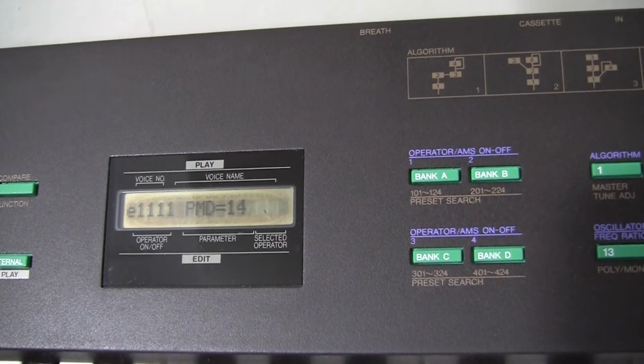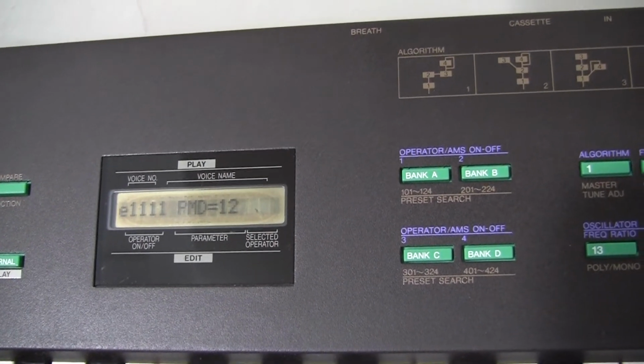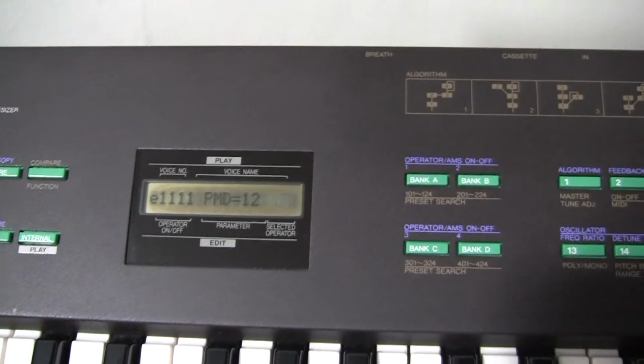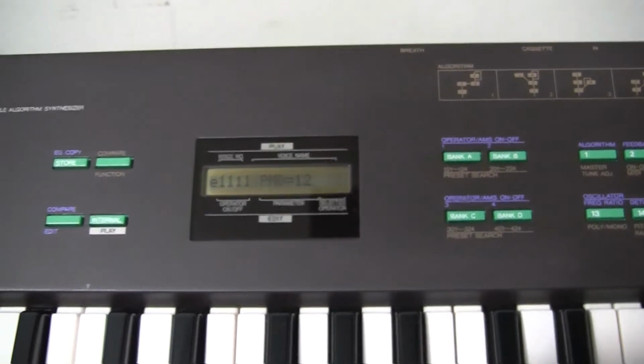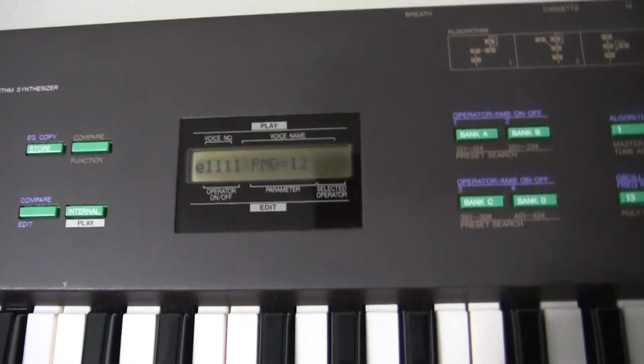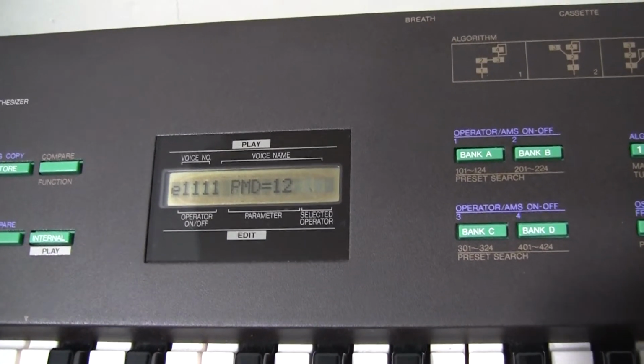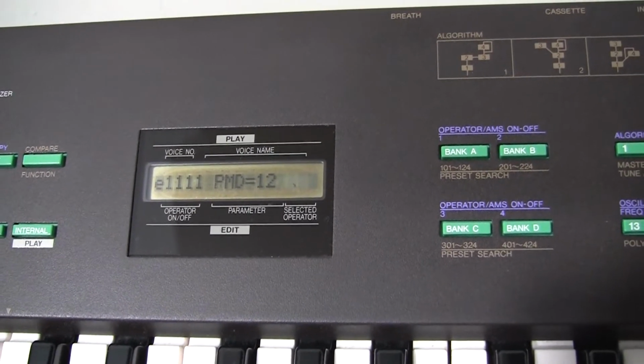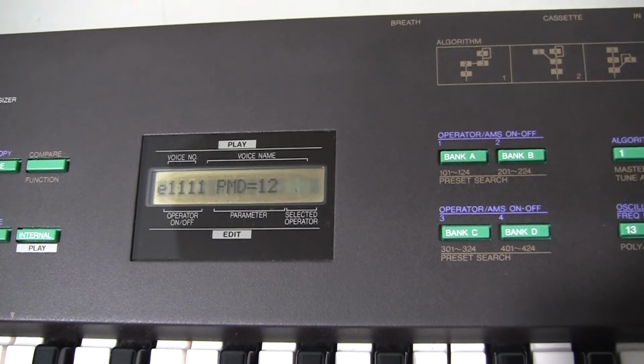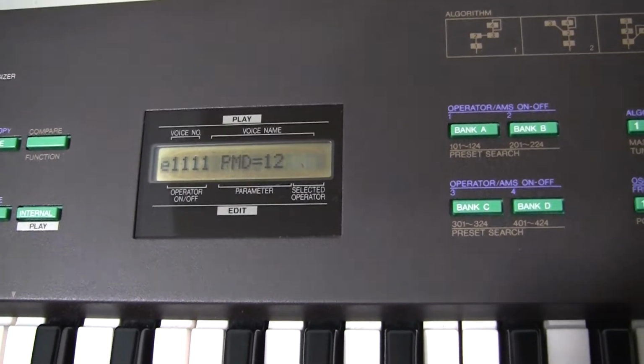So we'll stick with 12 for now. But feel free to experiment on your own DX27. How can you possibly learn to program FM voices unless you play around with it and experiment? So we've set our pitch modulation depth to 12.